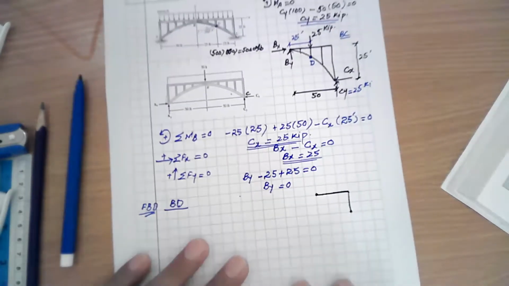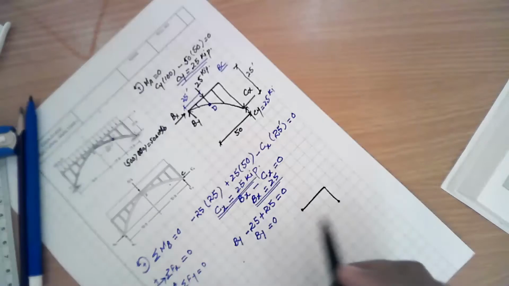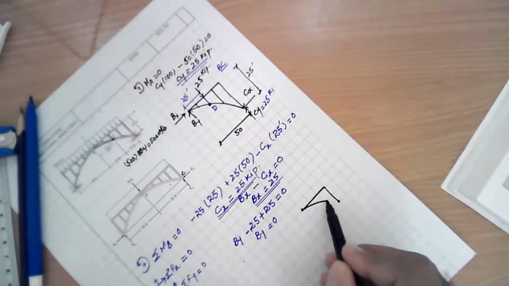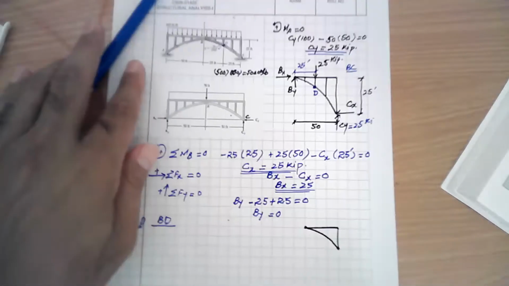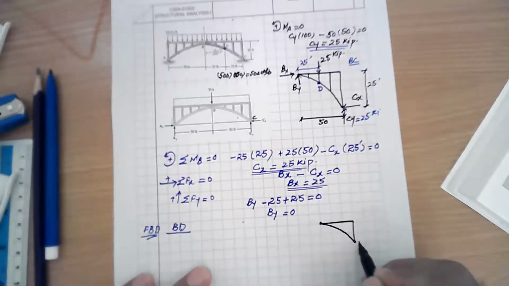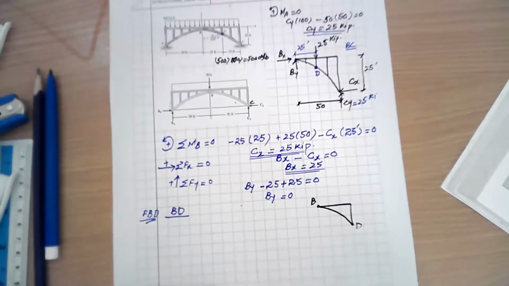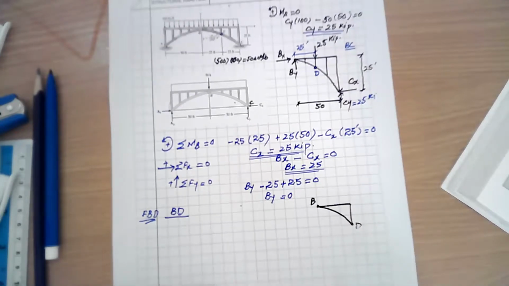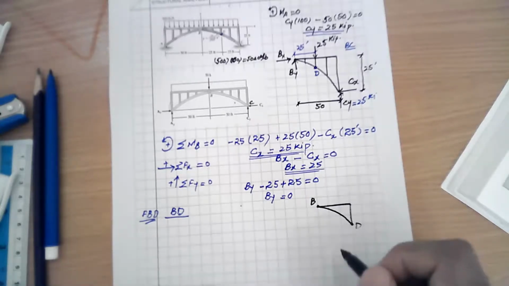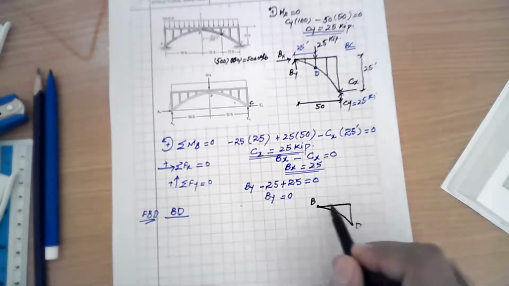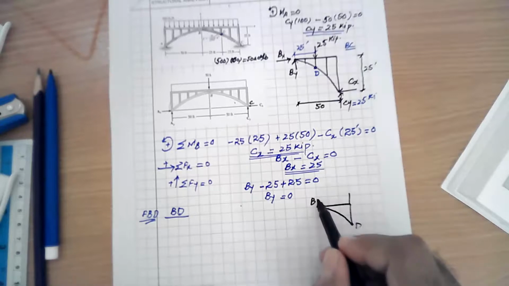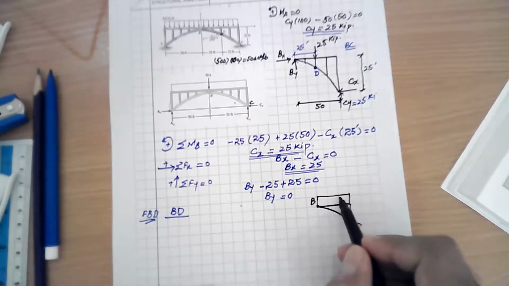Right. So the arch will be, that's the point D, B, and in this part the load is UDL.